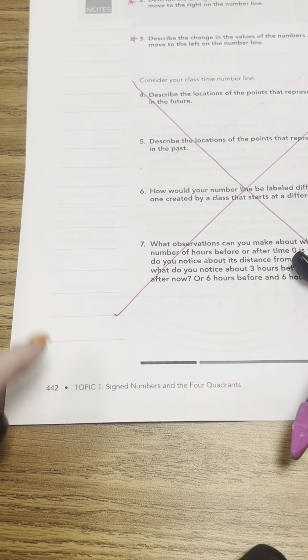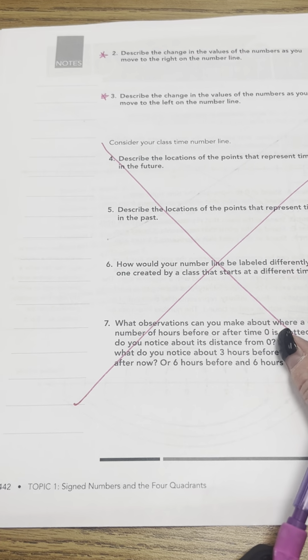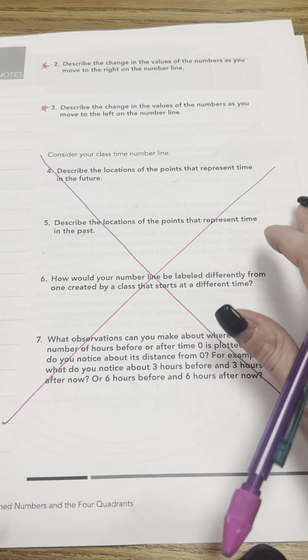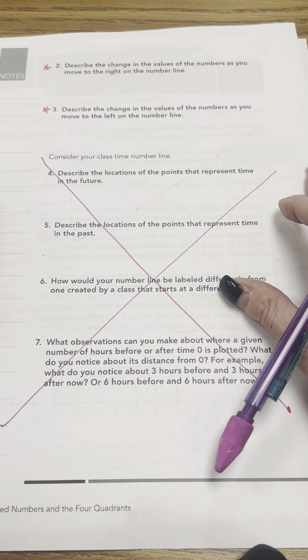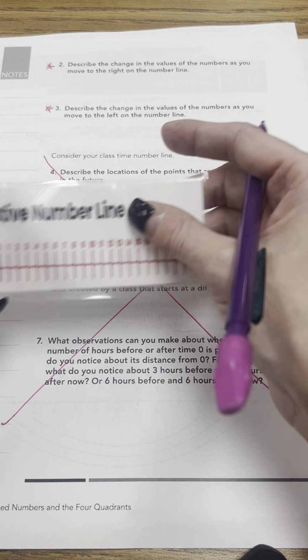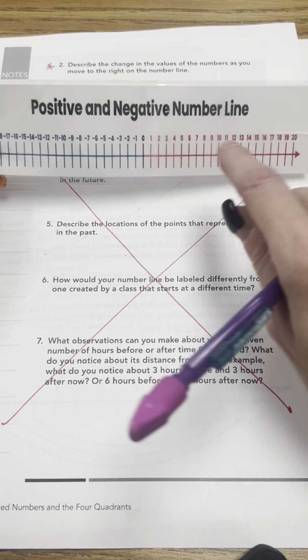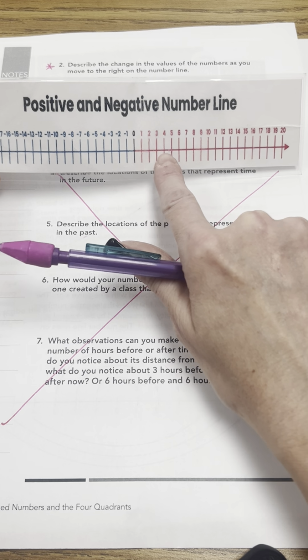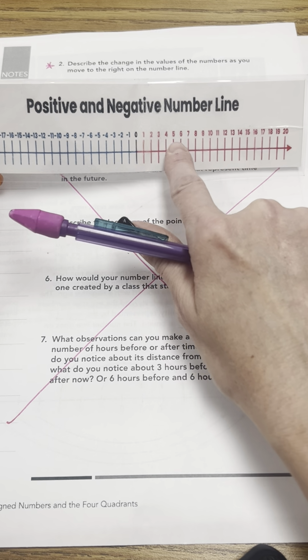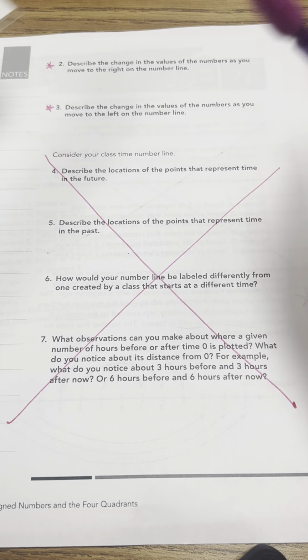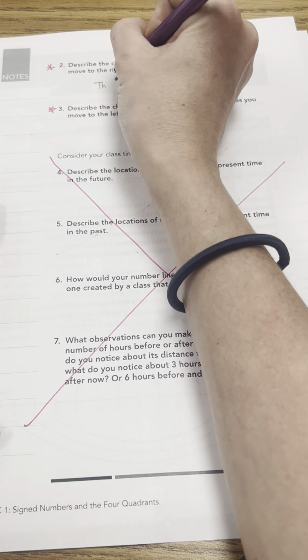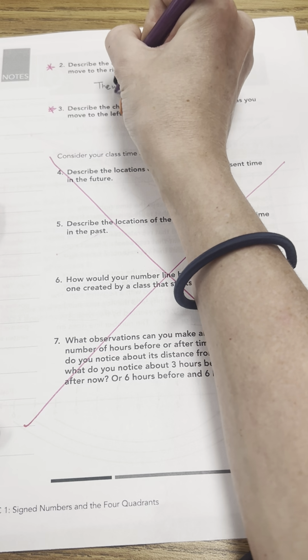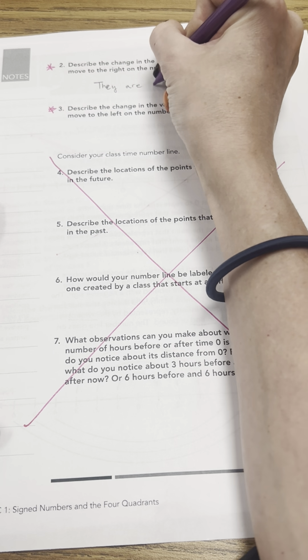Okay, we're on page 442. It says, describe the change in the values of the numbers as you move to the right of the number line. So if we add a number line and we keep going from 0 to the right, those numbers are all getting larger. So that's what we're going to put right here for 2. They are larger.